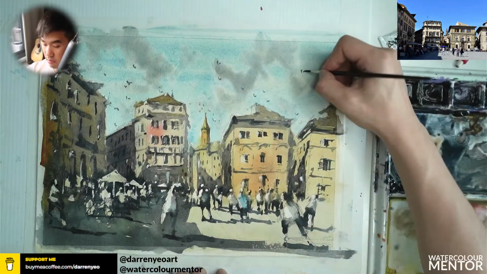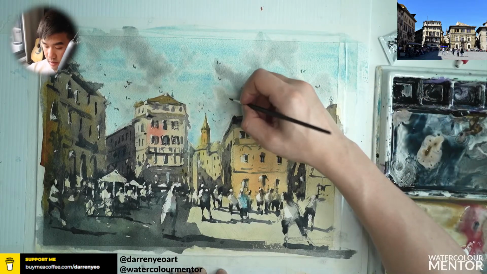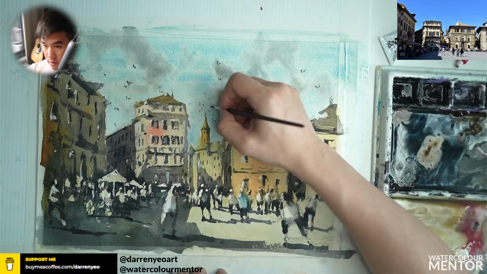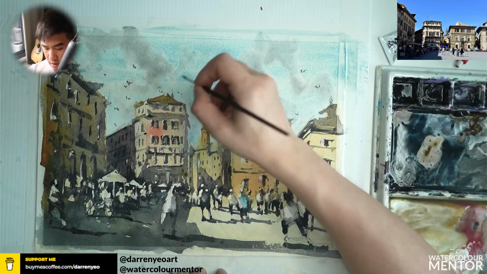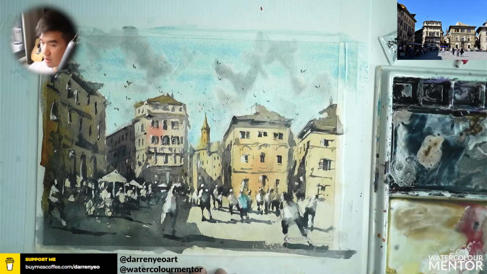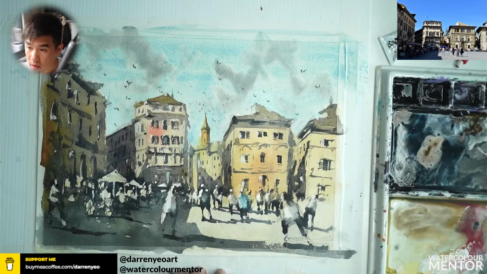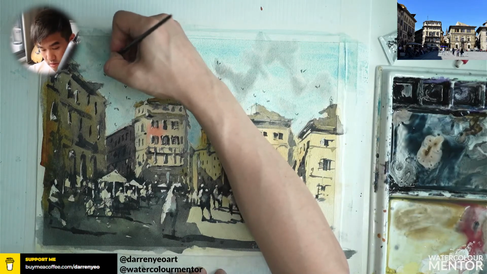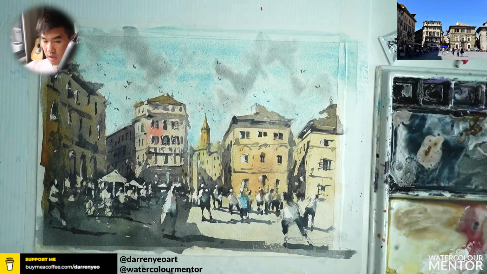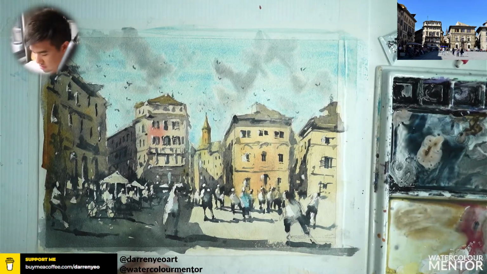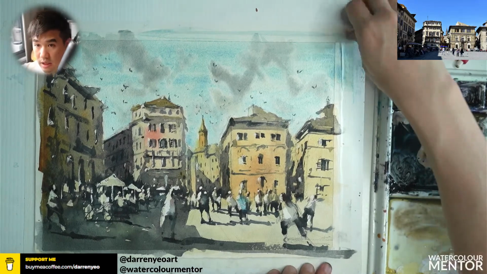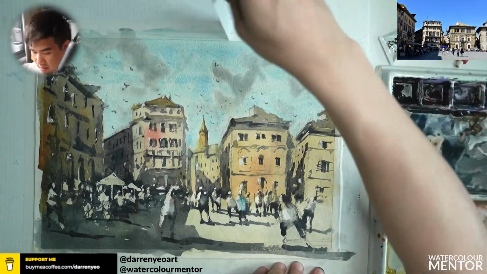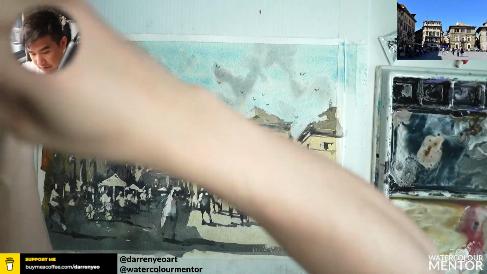Okay, some bigger ones up here perhaps. Good. Okay. Righto. Okay, I think I'm gonna call this one. We're gonna call this one done. Let's take off the paper and have a look.